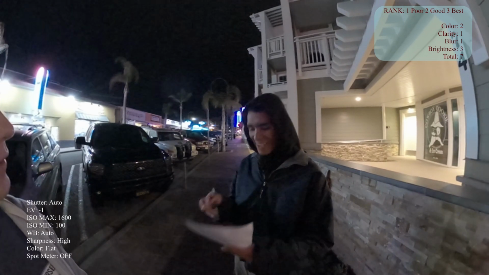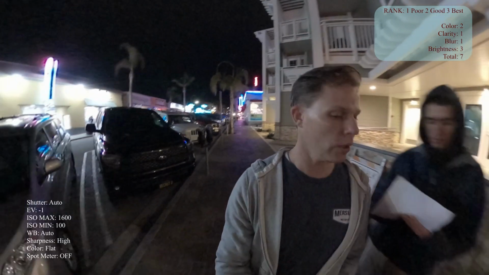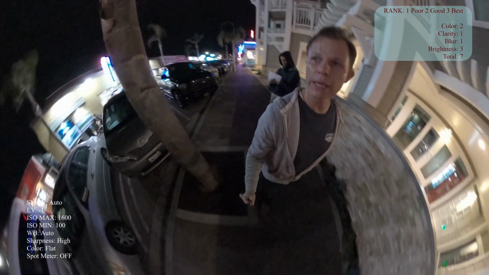And now we have EV -1. Yes, it's amazing. Okay, and it's pretty dark right here. I'm really surprised at how bright we are in the LCD. This is -1. We did -1.5 a second ago.